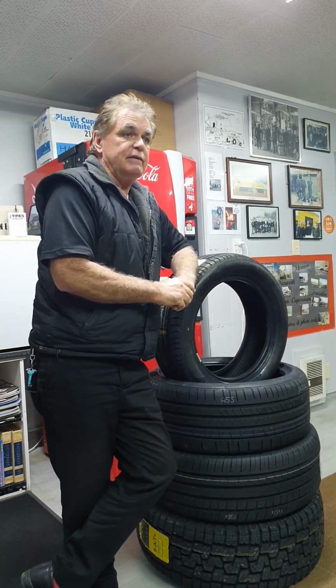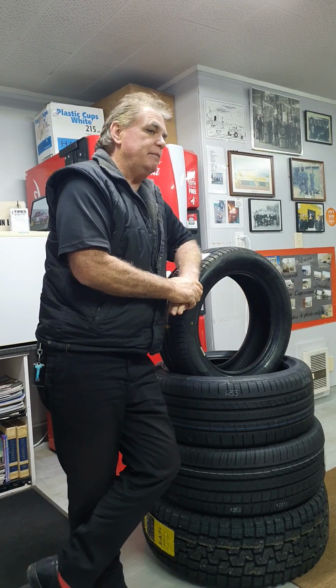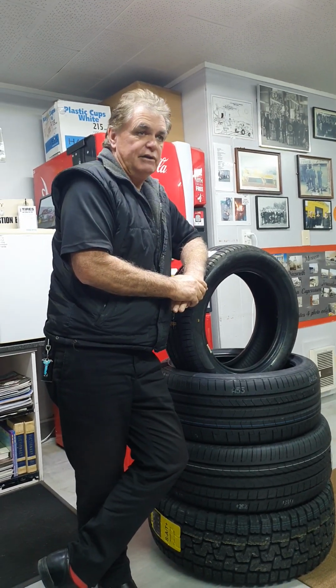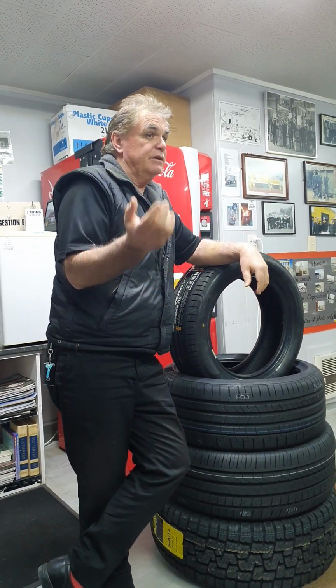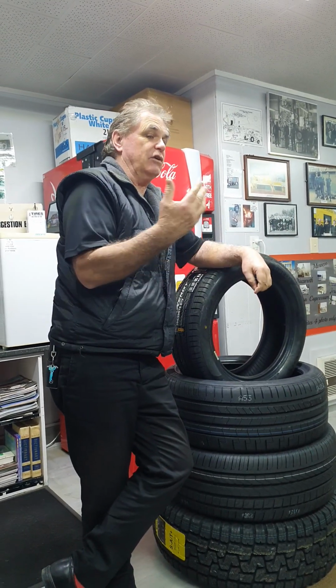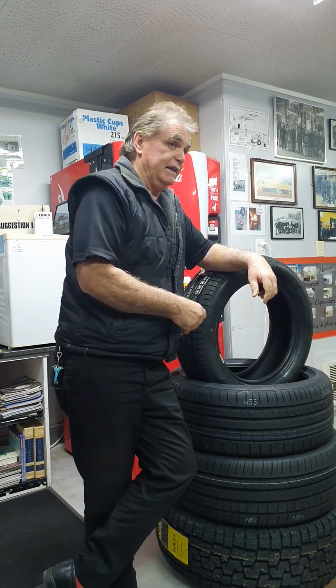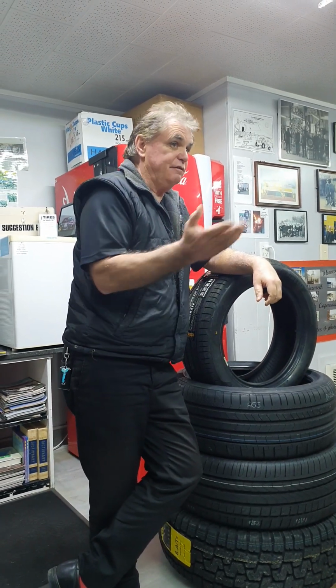BMW do the same thing. Sometimes there'll be a dual fitment, sometimes they won't. There is a difference between an MOE and a BMW run flat. They're constructed differently. You can run BMW run flats on Mercedes, you can't run it the other way around. So you've got to fit what the manufacturer designed it for.